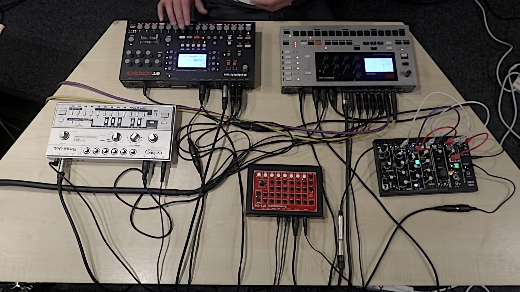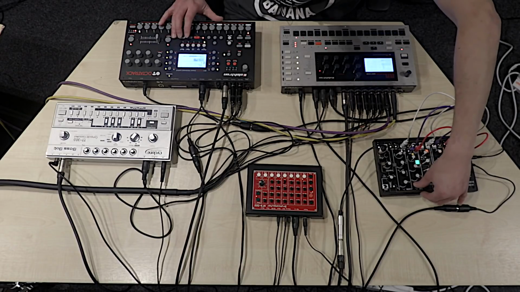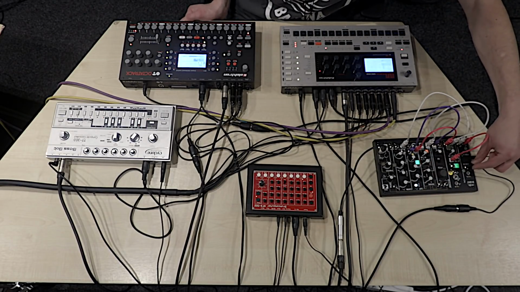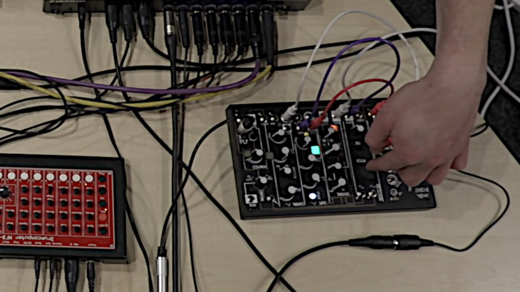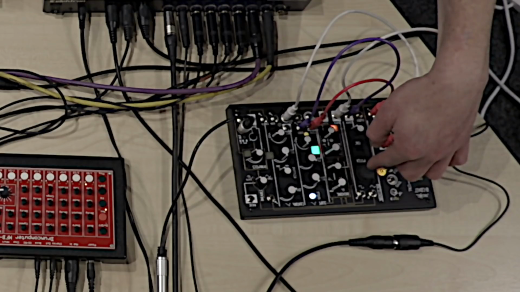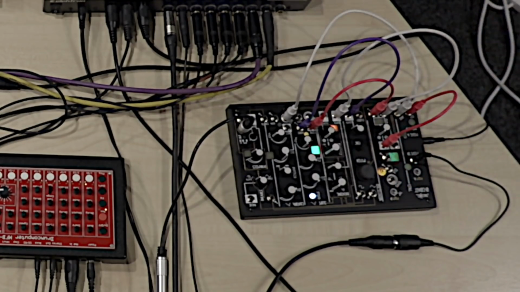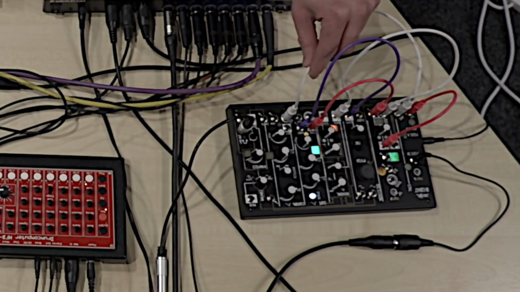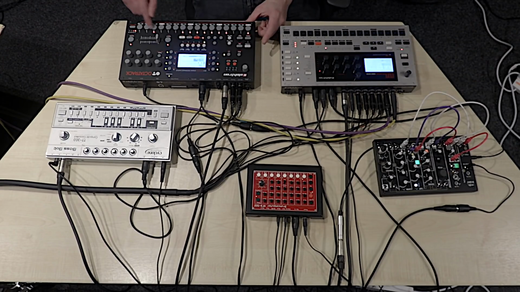Now, what's going on is MIDI A is doing the pitch of the oscillator via CV, but MIDI B is actually controlling the gate of the envelope.